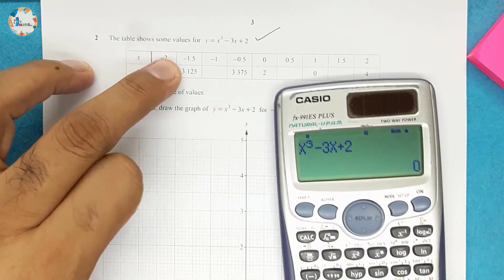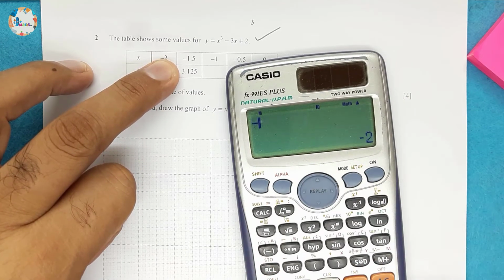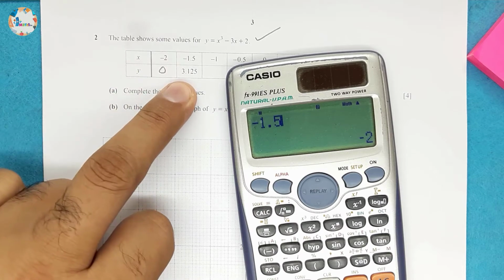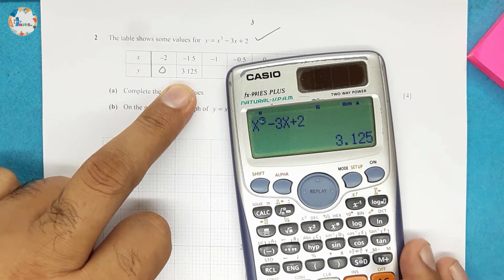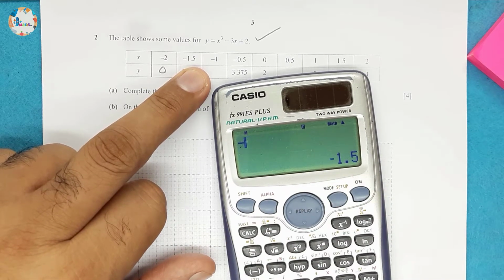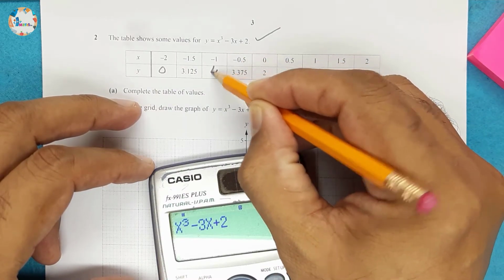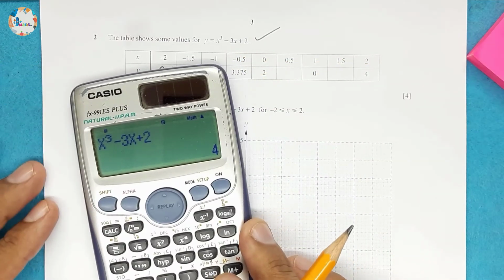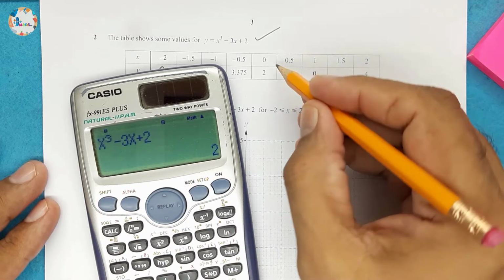Now for minus 1.5, we should get 3.125, so correct. For minus 1, this will give us 4. Next, for x equal to 0, this will be 2.